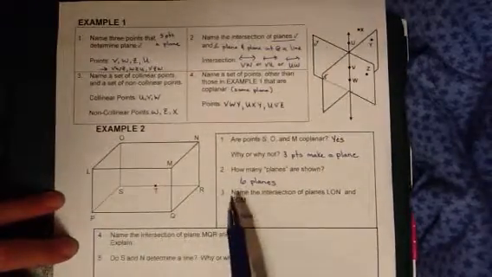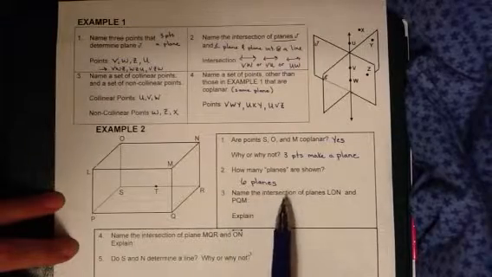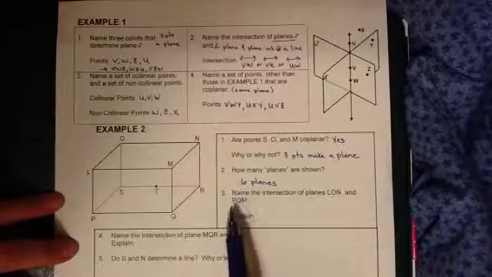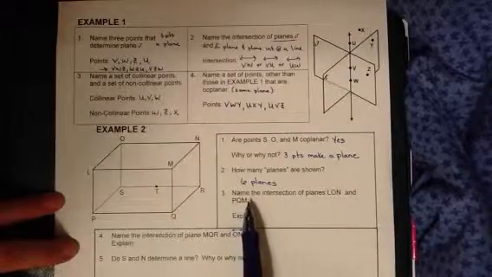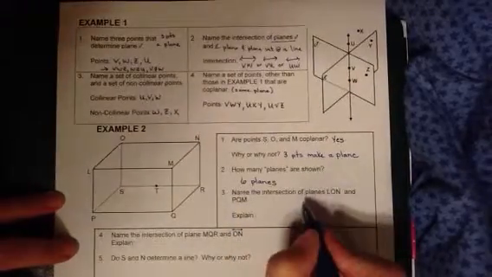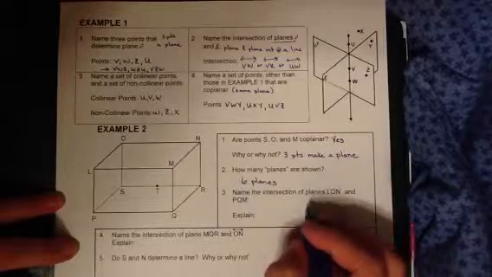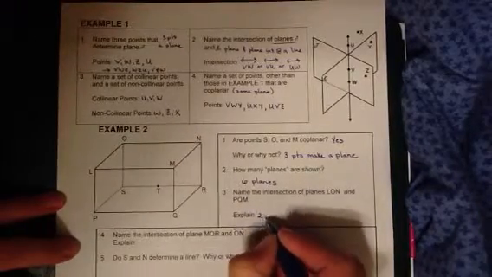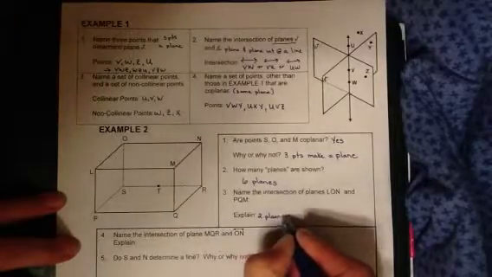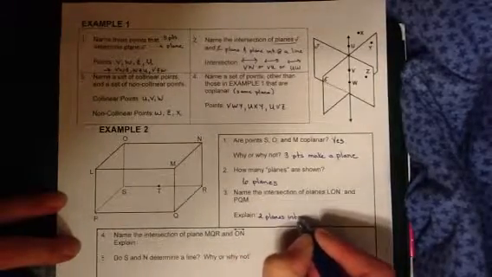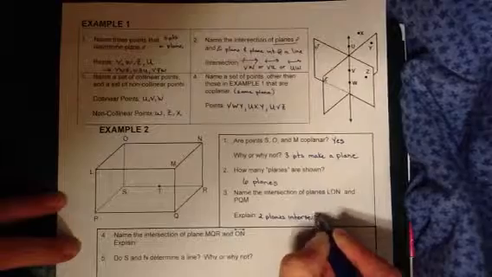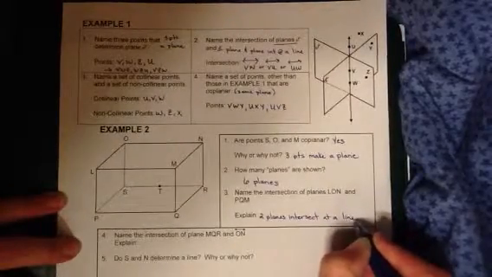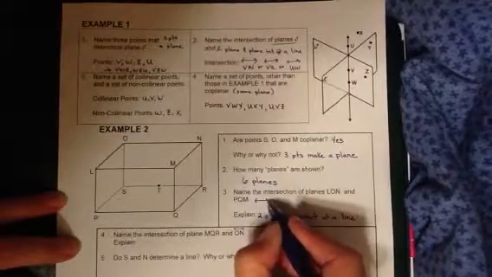All right. So, number 3, name the intersection of plane LON and PQM. So we know it's 2 planes. So we know our explanation is going to be 2 planes intersect at a line. So we know we're looking for some sort of a line as our answer.